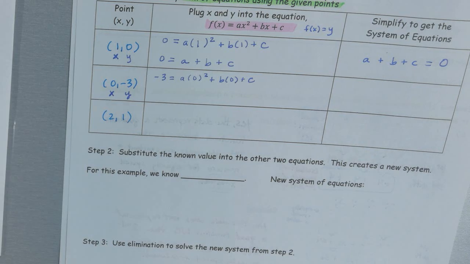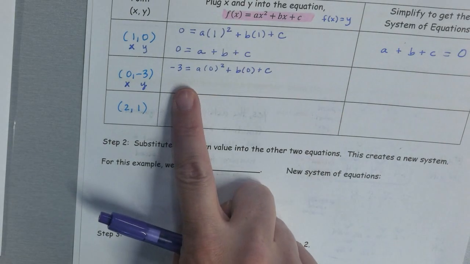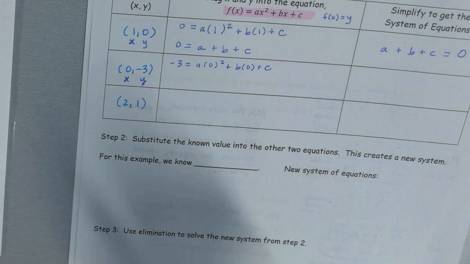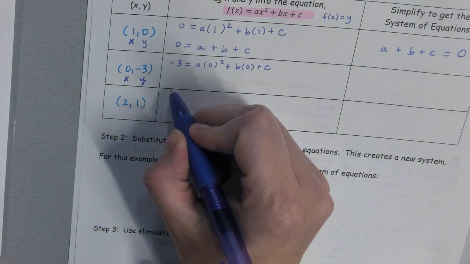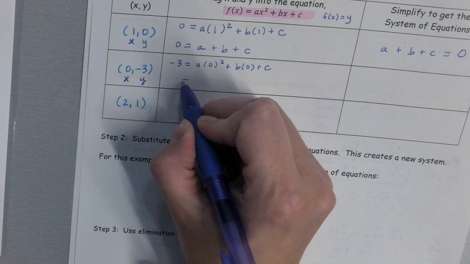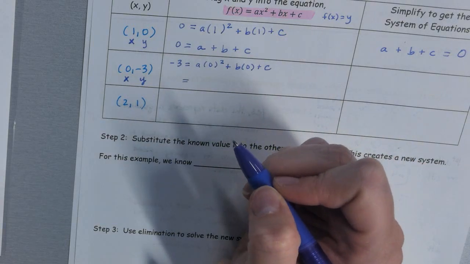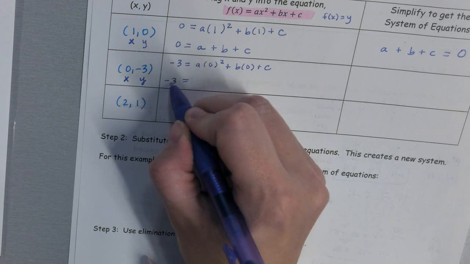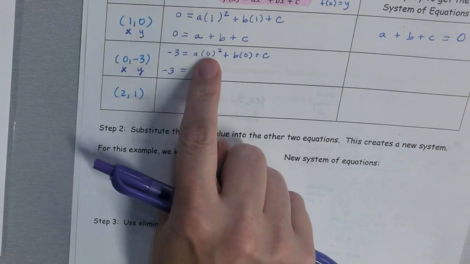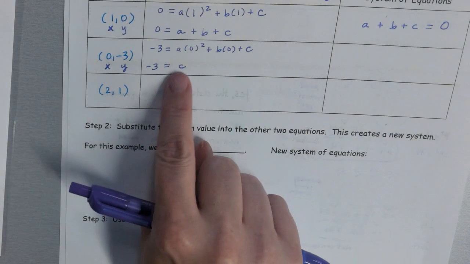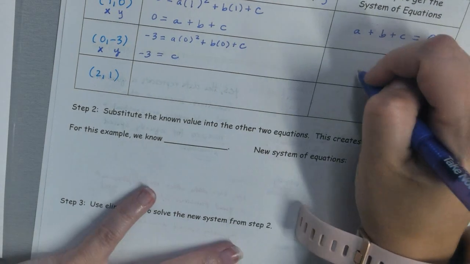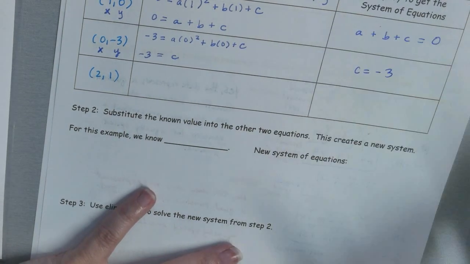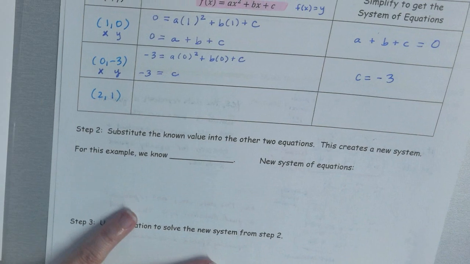Okay, and then Jack, what did you get for your simplified equation here? Well, since it's multiplying by 0, for both a and b, they will both not be there, so this would be negative 3 plus c. Yes, good. Because this is 0, 0 plus c, so that's just going to be c. So your simplified system is c equals negative 3. Excellent.